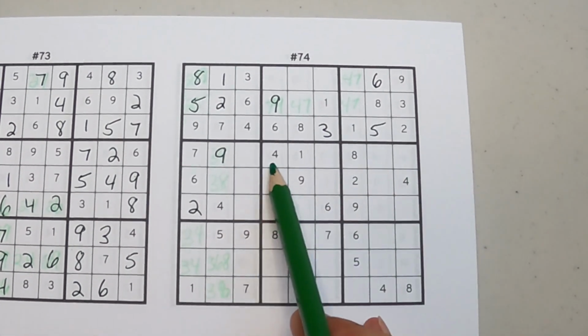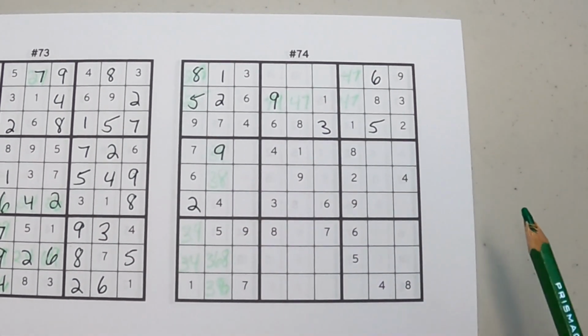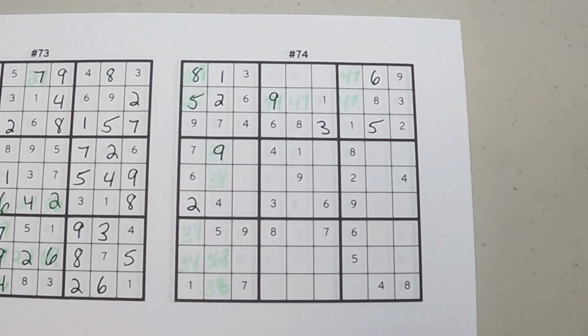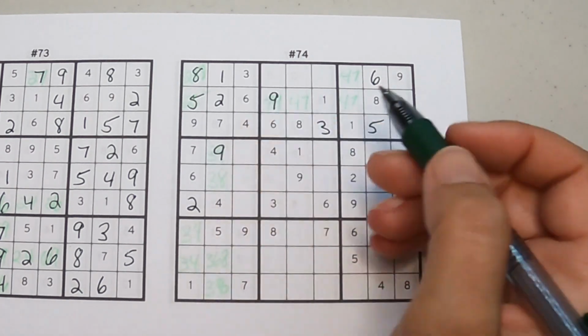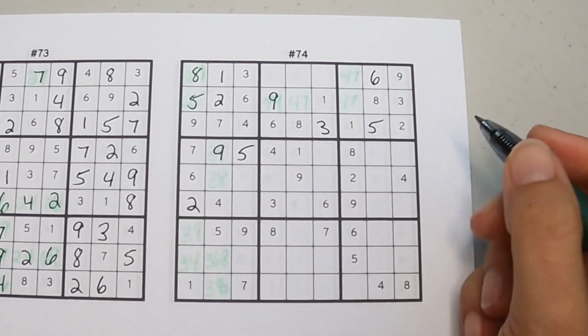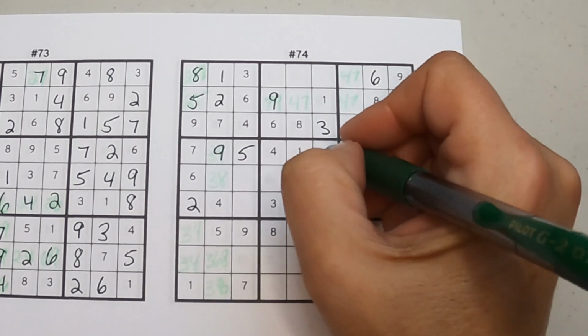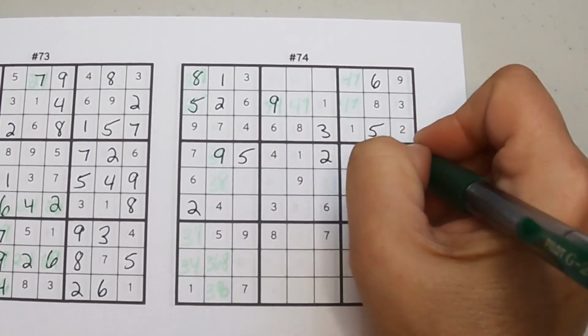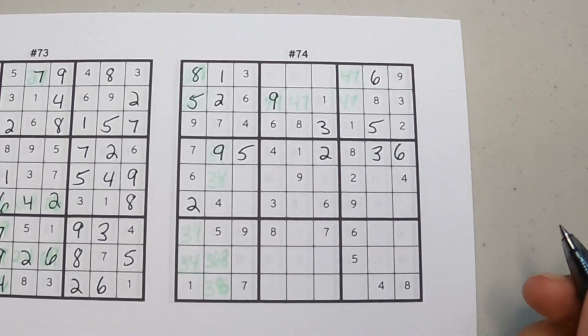If we look at this row, we're missing 2, 3, 5, and 6. We've got a 2 here, 3 and 6 here, so this is our 5. 3 and 6 here, so this is our 2. 6 here, so 3, 6.